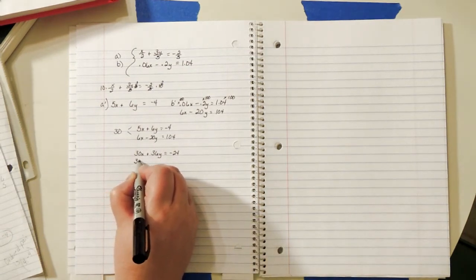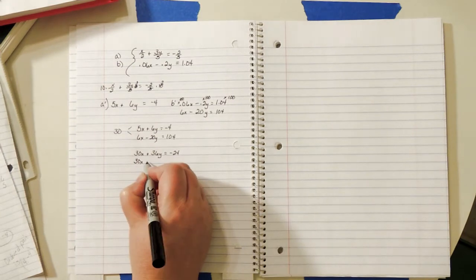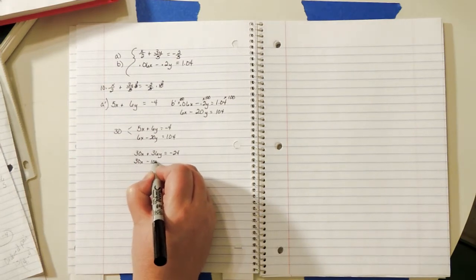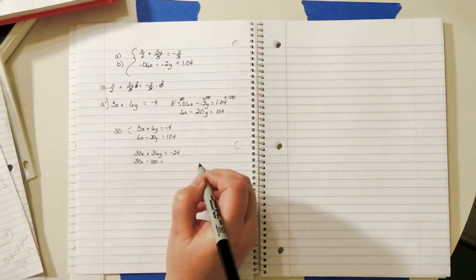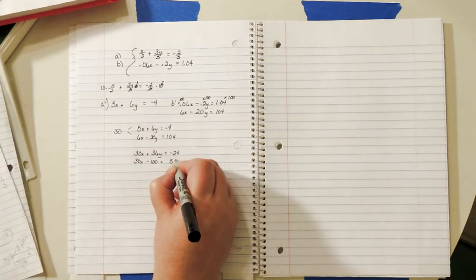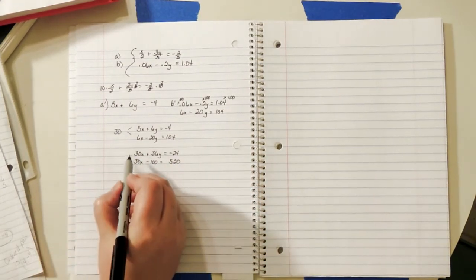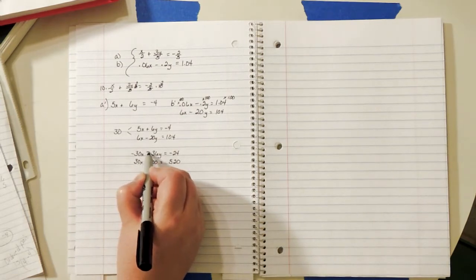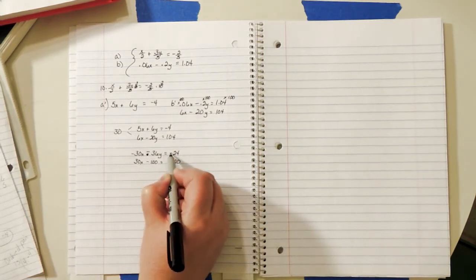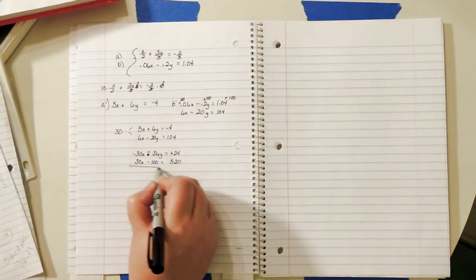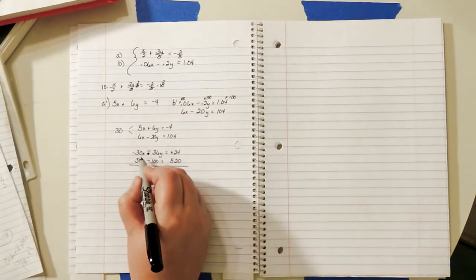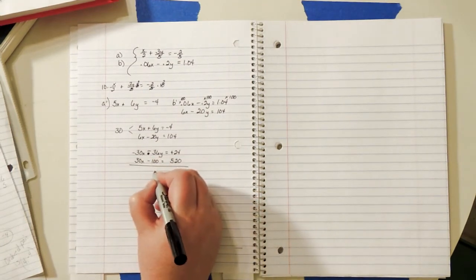And we're going to multiply the bottom one times 5. So this is 30x minus 100y equals 520. Because we want to eliminate x, we're going to multiply this one through by negative 1. That changed this to a negative and this to a positive. Now we can add. So the x's cancel out.